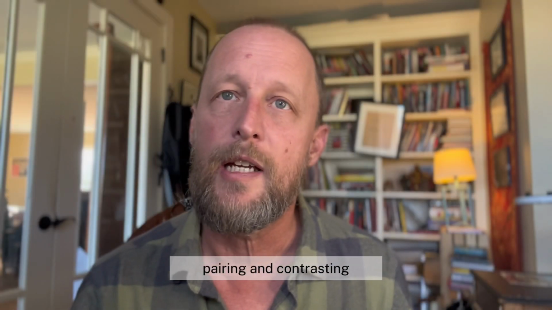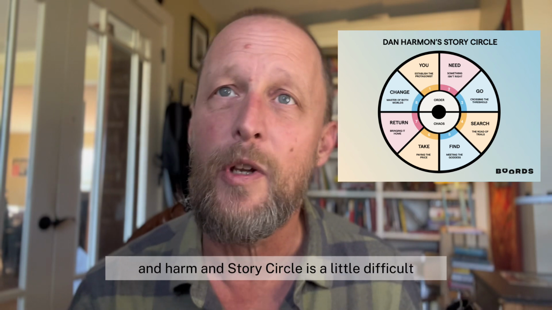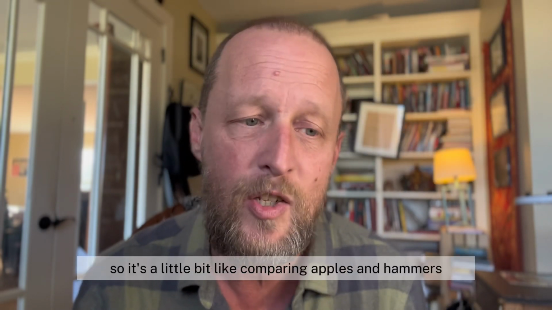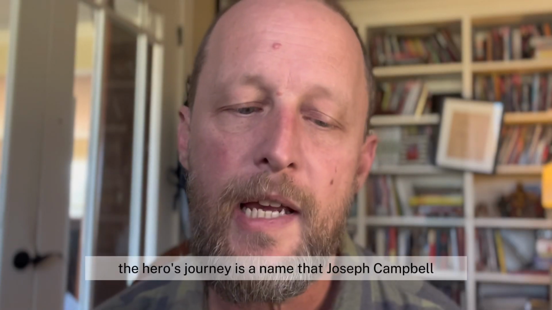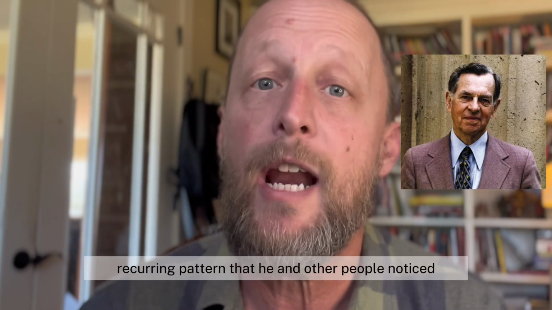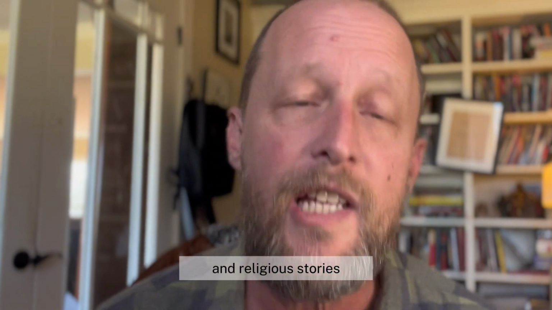Comparing and contrasting Campbell's hero's journey and Harmon's story circle is a little difficult because they're two different items meant to do two different things, so it's a little bit like comparing apples and hammers. The hero's journey is a name that Joseph Campbell applied to a recurring pattern that he and other people noticed in the world's mythologies and religious stories.